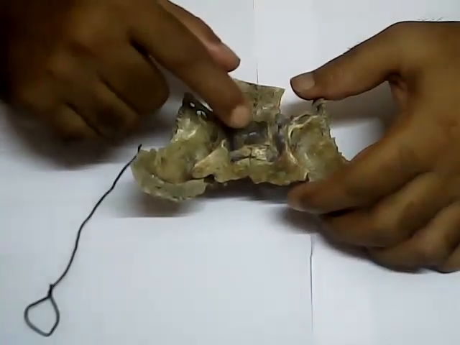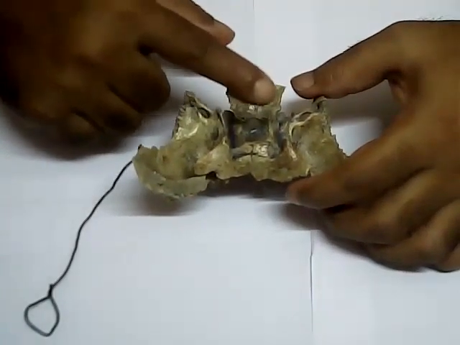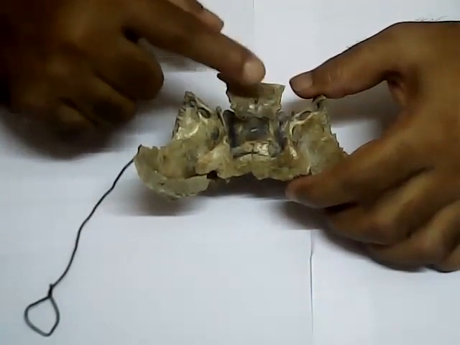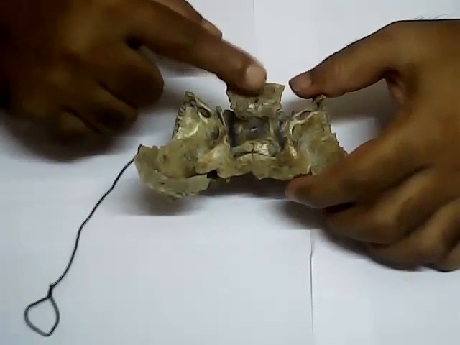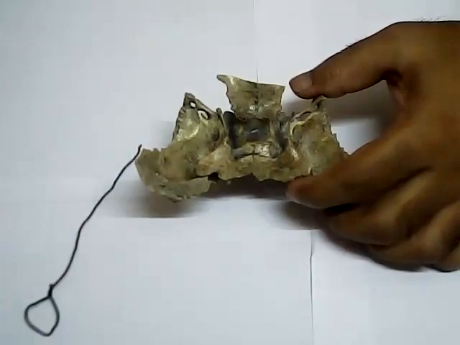Posterior to the dorsum sellae, the slope that you find is called the clivus. This is articulating with the basiocciput of the occipital bone.